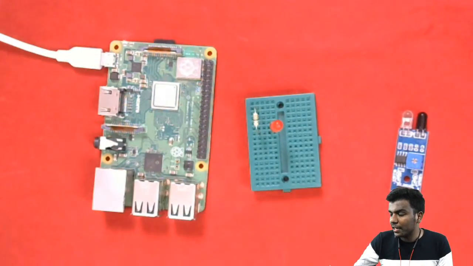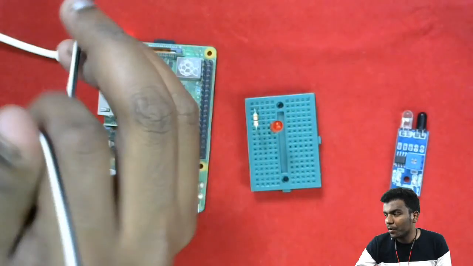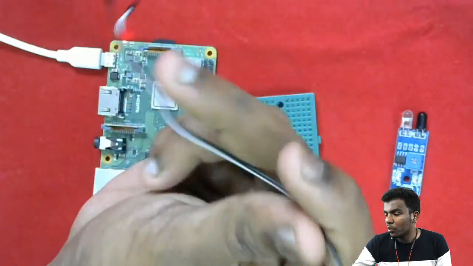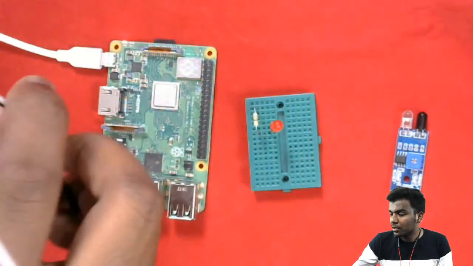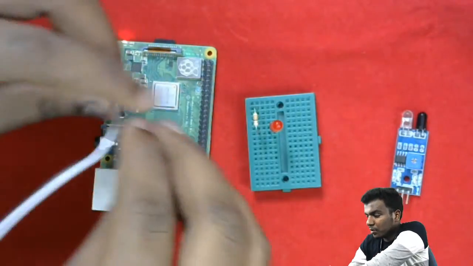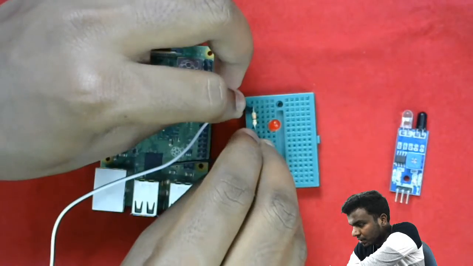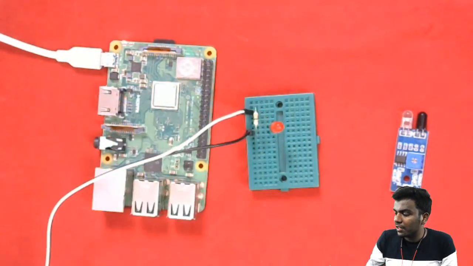Let us take two jumpers, like female to male jumpers. When there is a tip, that is male, and without a tip, that is female. So I'm going to take male to female jumpers and give one end to the resistor and the other end to the LED's second pin. Okay, so that's it. I've given the connection.